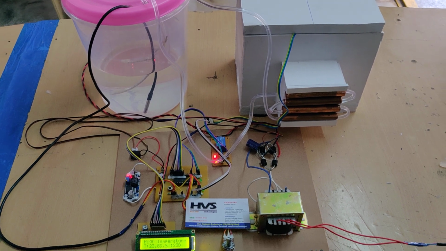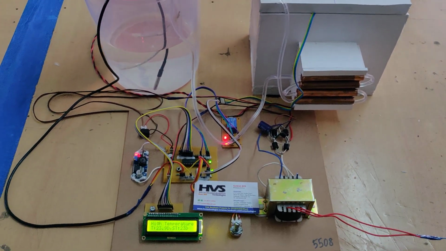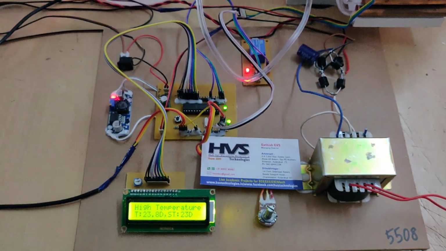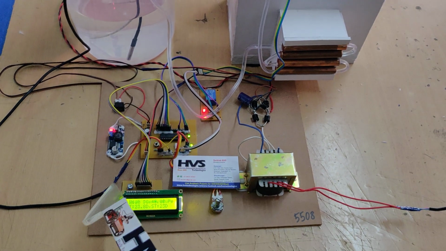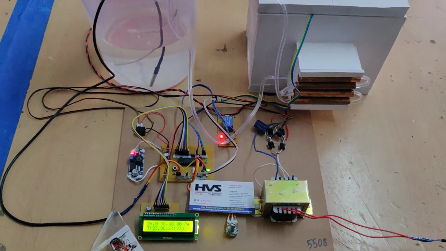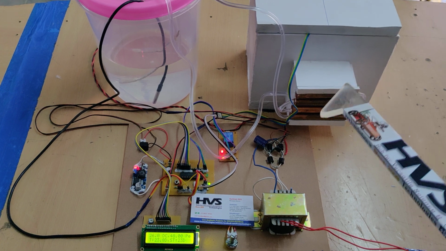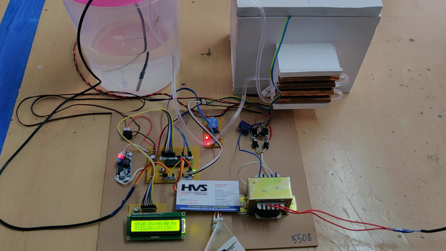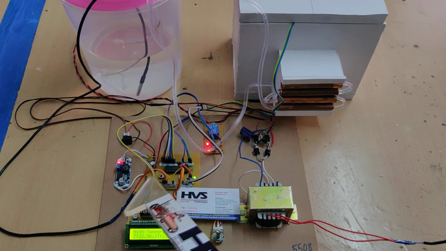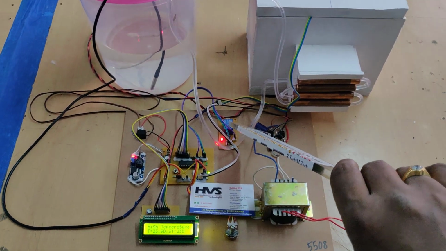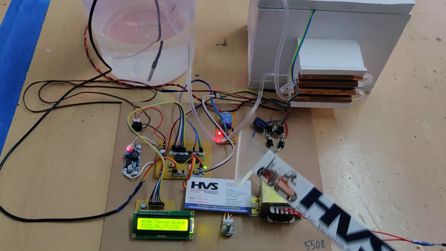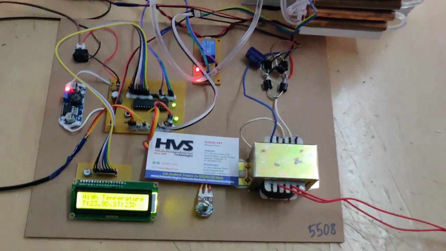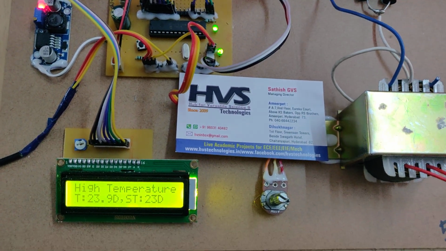Meanwhile we'll explain the connections. We have interfaced this LCD at pins B2 to B7, so that we can observe the temperature is slightly decreasing. The next, the temperature sensor DS18B20, is interfaced at the A4 pin, and the DHT11 sensor is interfaced at the C0 pin, and this potentiometer to set the temperature value is at the A0 pin. This electromagnetic relay, which controls the water pumping motor, is interfaced at the C7 pin of the PIC16F73 microcontroller we are using here.